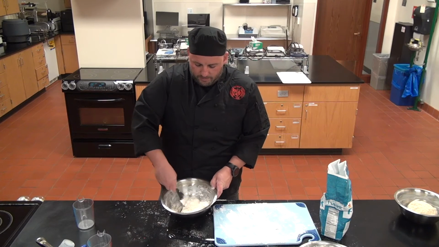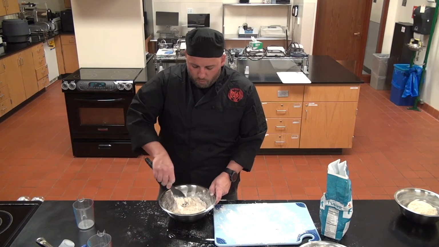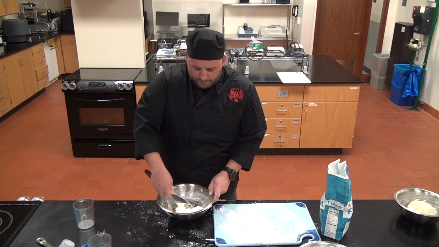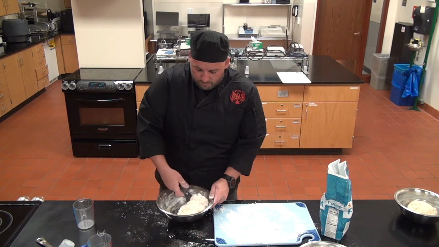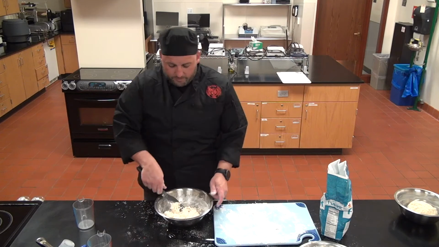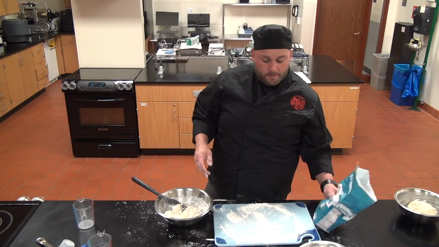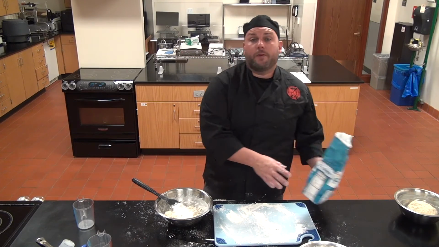It's slowly starting to incorporate, but it's still too wet to pick up. I can still see the water, the moisture. It's about half a cup.